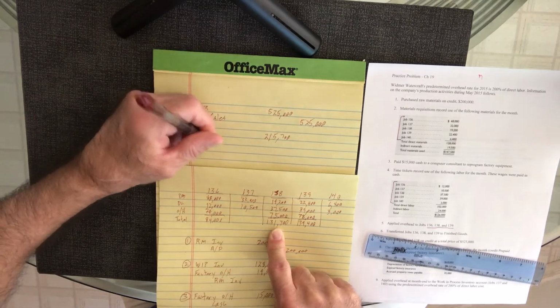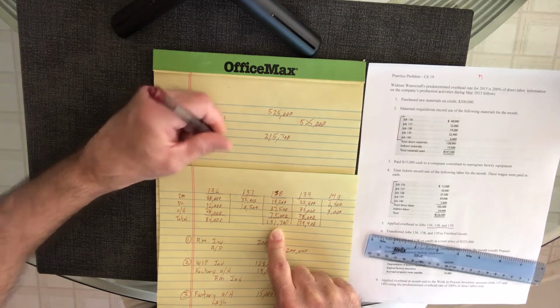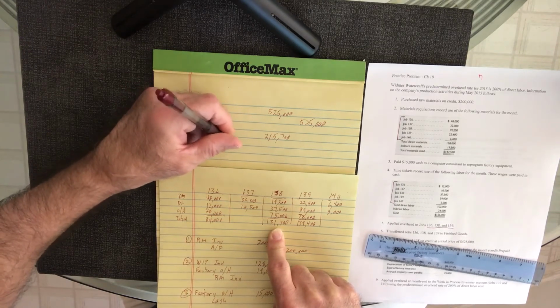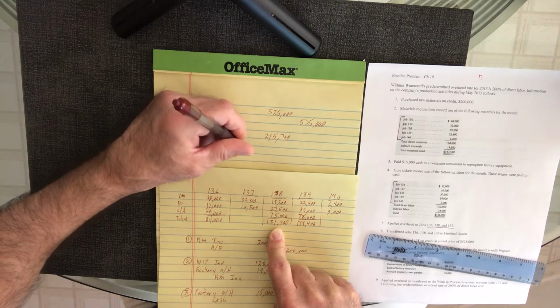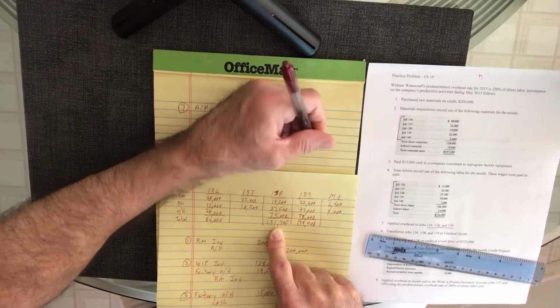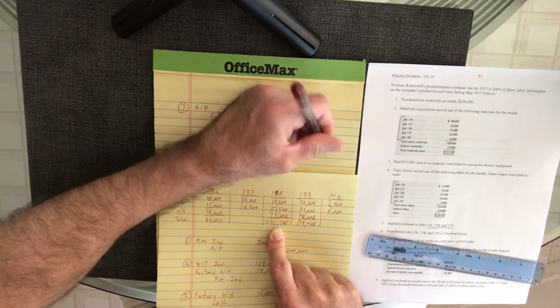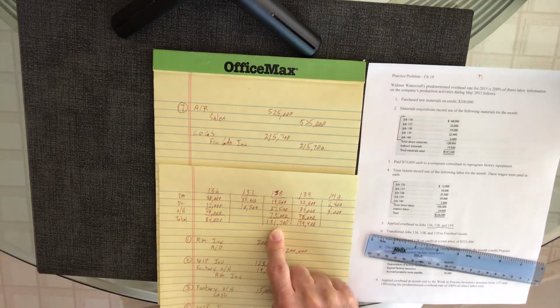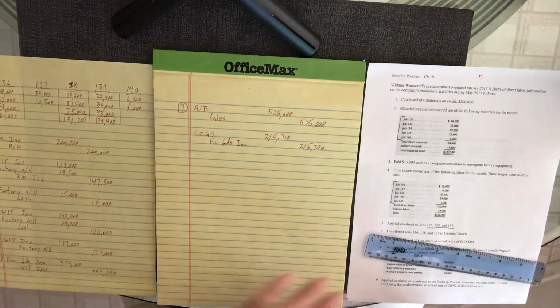And the credit goes to finished goods inventory. Okay, everything copacetic so far.